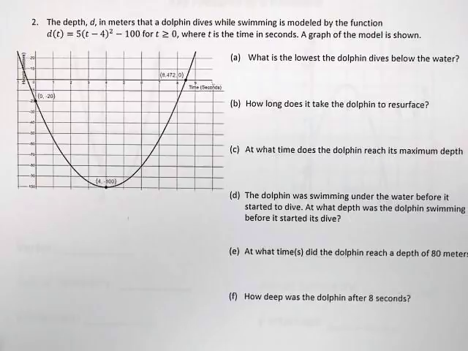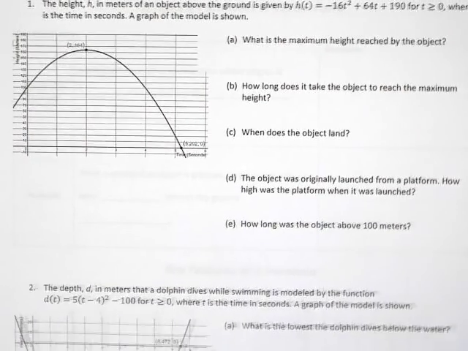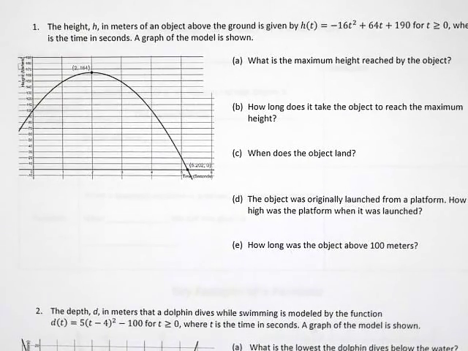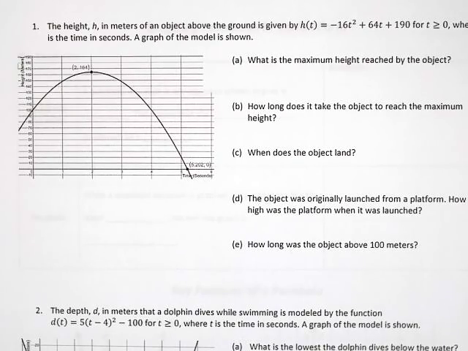So what are you expected to be able to do? Well, at this point, what you should be able to do is look at the graph of a parabola where some information may be labeled and answer questions about the real-world problem that it's describing. So for example, here it says the height h in meters of an object above the ground is given by h of t equals negative 16t squared plus 64t plus 190 for t is greater than or equal to 0, where t is the time in seconds, and a graph of the model is shown.